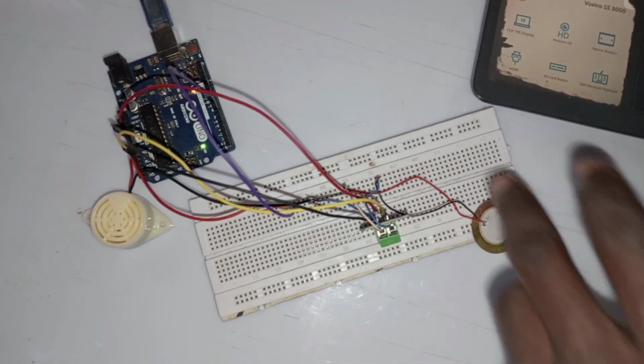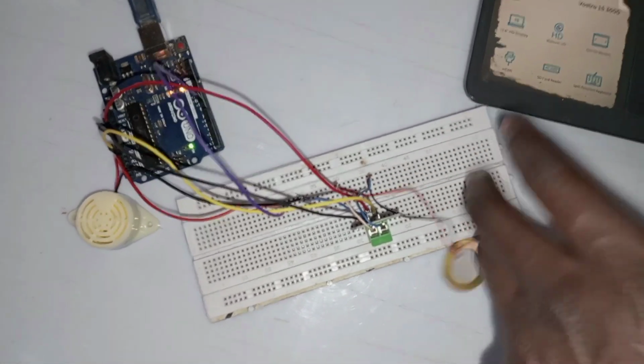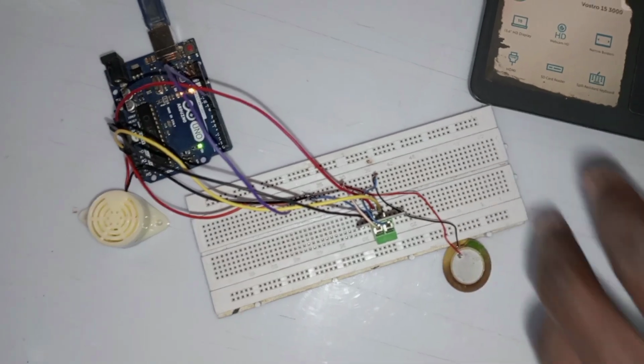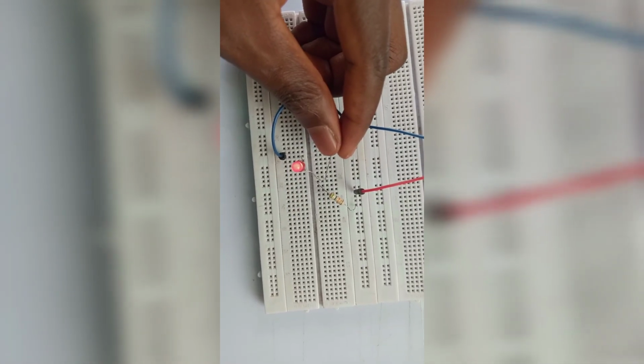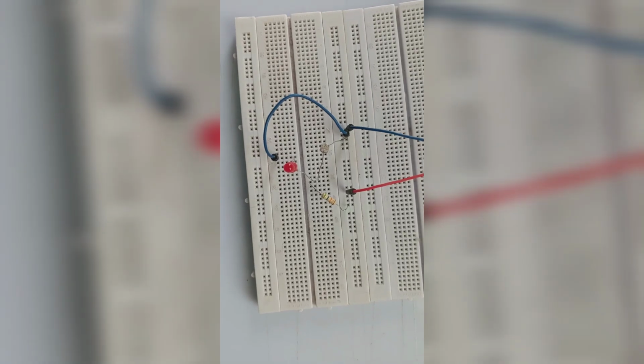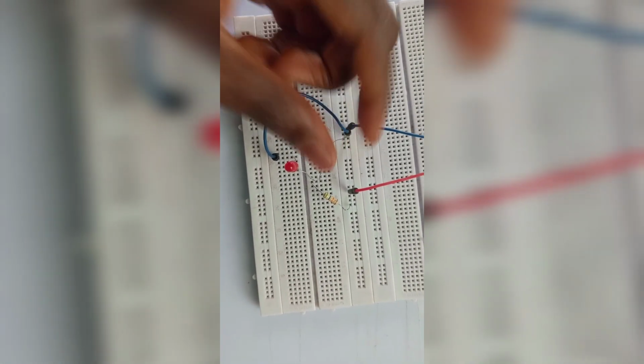You can hear the sound of the buzzer. So that's how it works. This is the LDR. You can see it detects darkness and the light comes on.